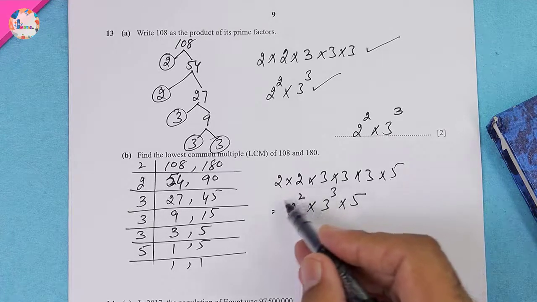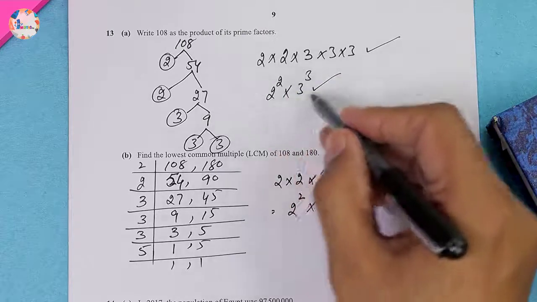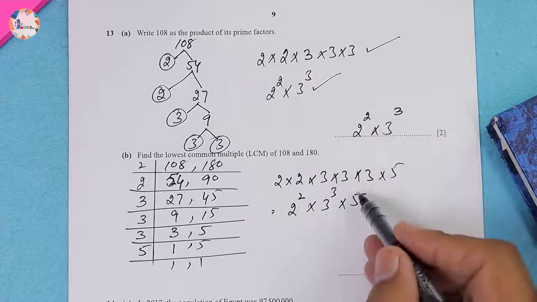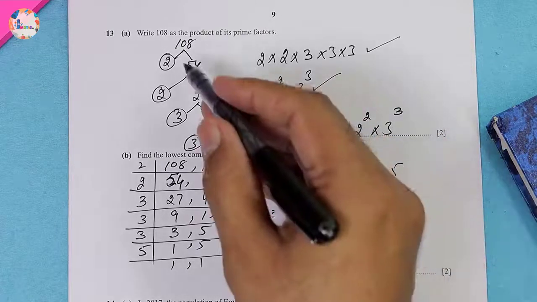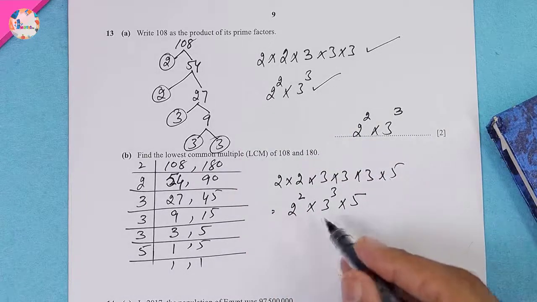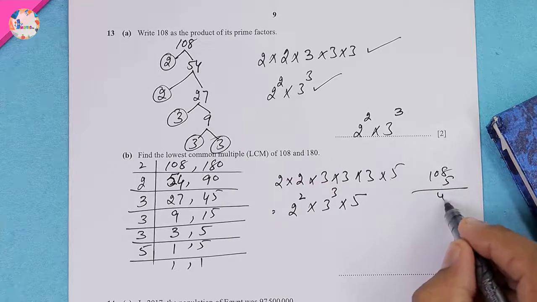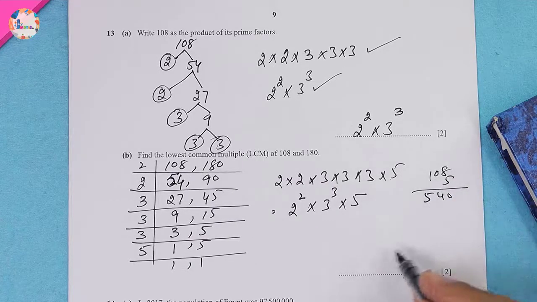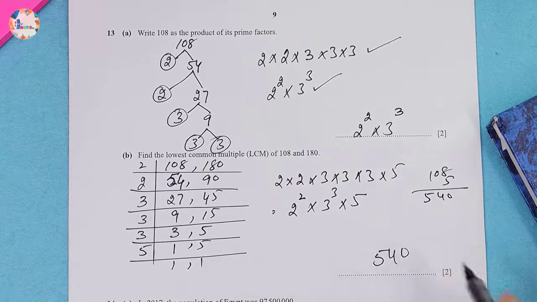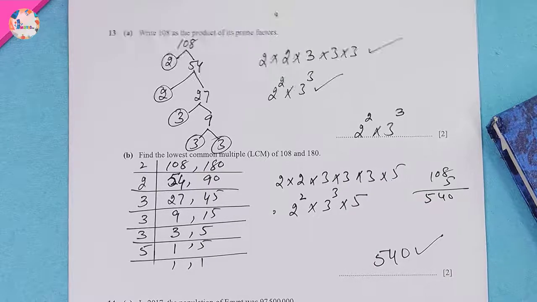Basically this one is the same as this one. So directly we can take this and multiply by 5. So this will be 108 multiplied by 5. 108 multiplied by 5 will be 40, and this one will be 5. So it will be 540. You understood this question, hopefully.